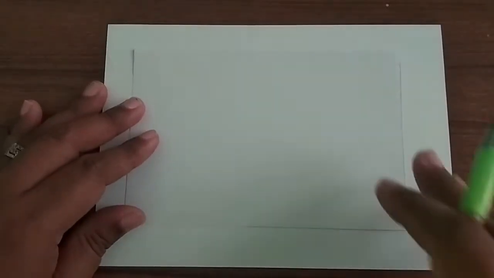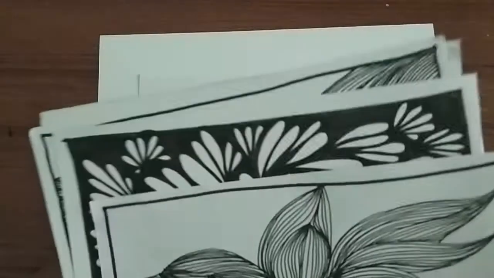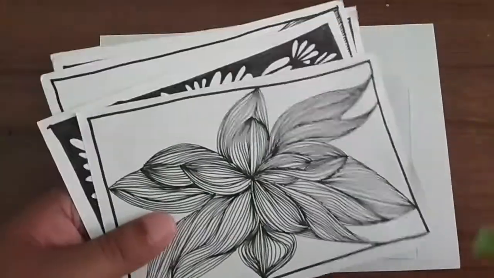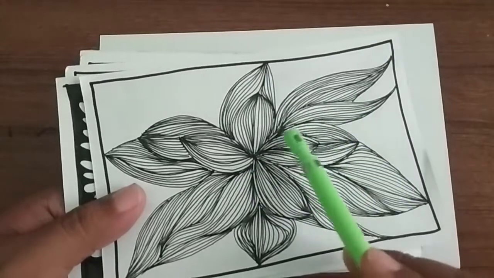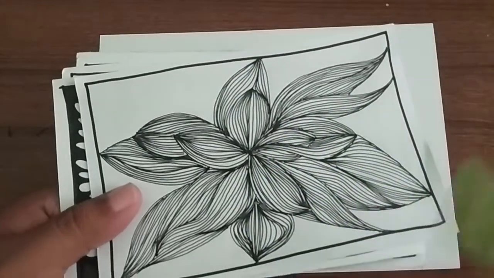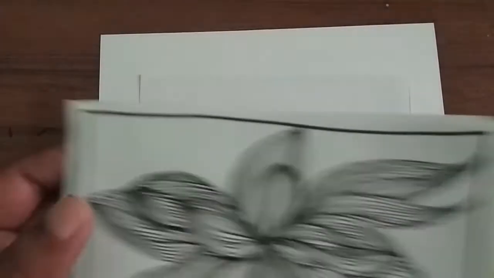And this week, because I was trying to find new ideas to draw, I will draw leaves with Zentangle style. If you check my previous videos, this one looks like plants or flowers or leaves, right? So maybe I will draw something like that also this week.